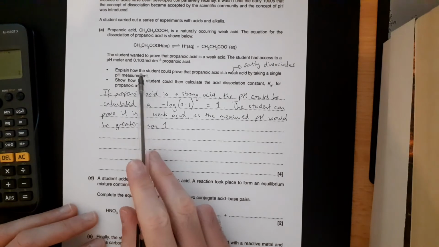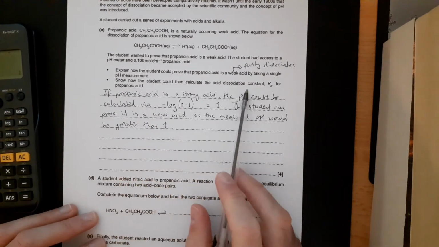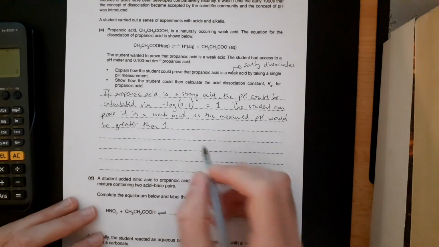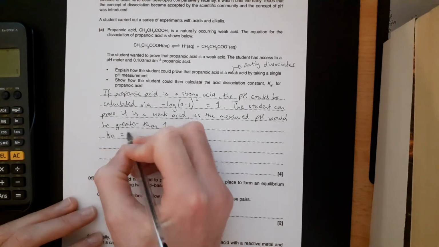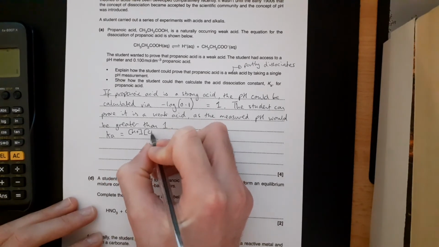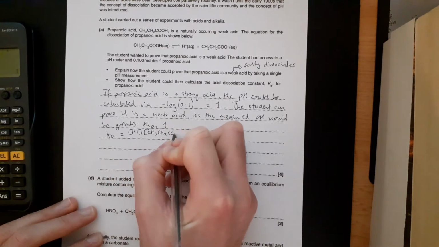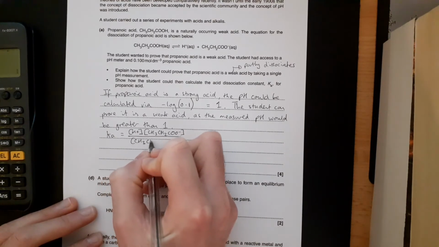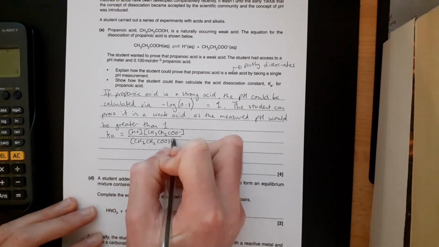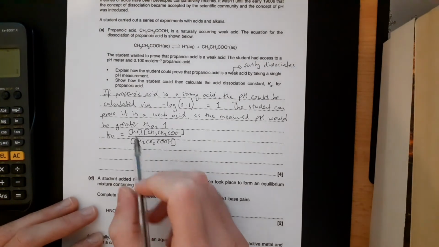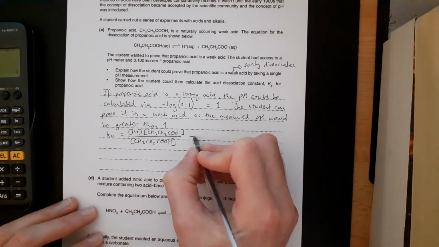Okay, so we've done this bit. How could they then calculate Ka? Right, well, let's write out Ka. So Ka is going to be H plus, CH3CH2COO minus. So that's how you do Ka, but remember, if it's a weak acid, we can turn it into H plus squared.